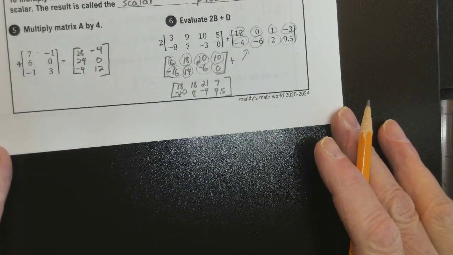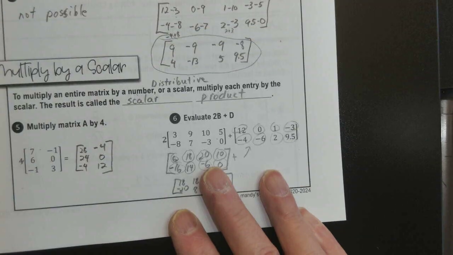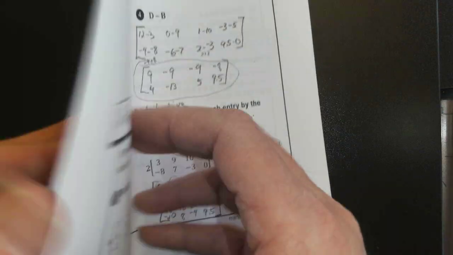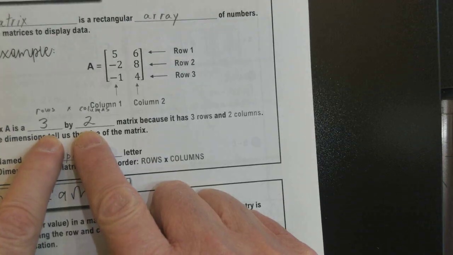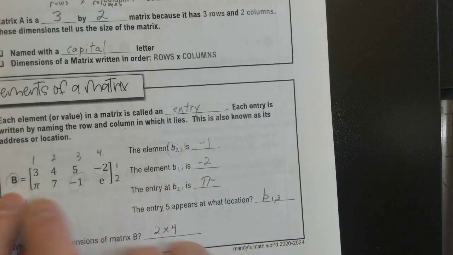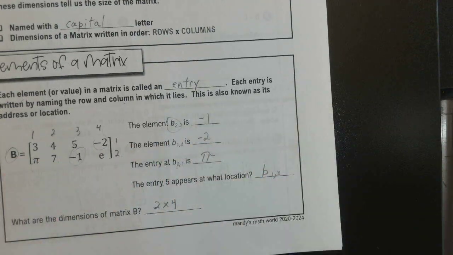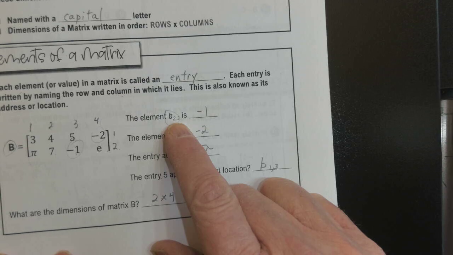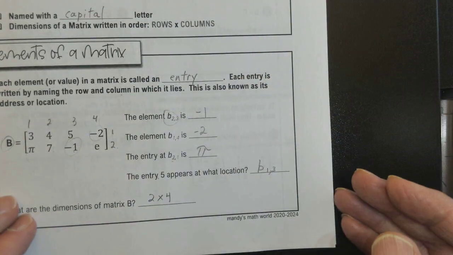Okay. Any questions? So if you look, we dealt with terminology, and just how the conventional way of expressing rows by columns, and capital letters are the matrix, the lowercase letters are elements inside the matrix, and these little subscripts are telling us where the entry is.